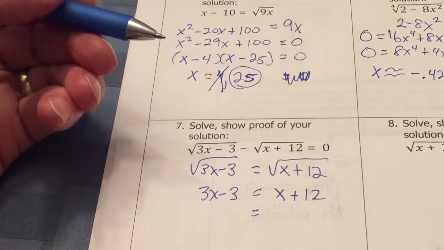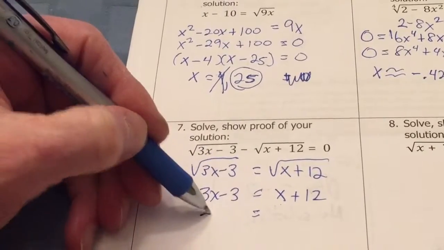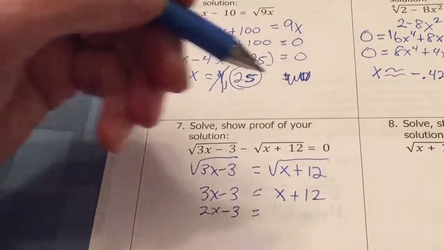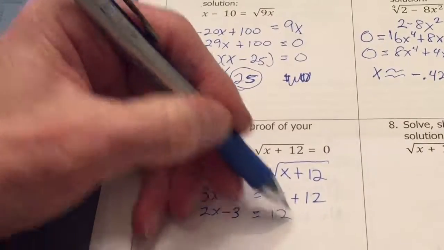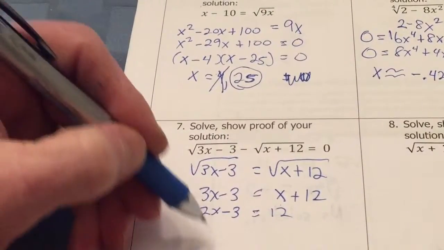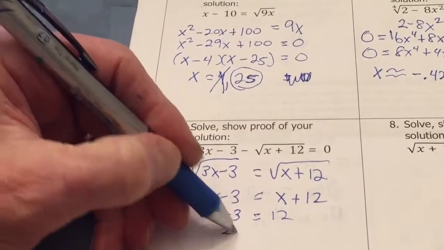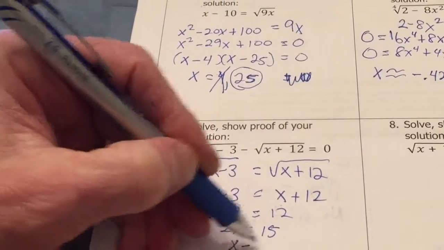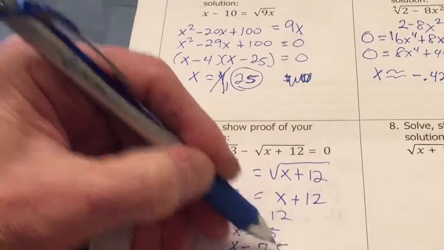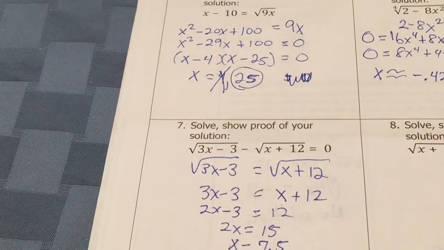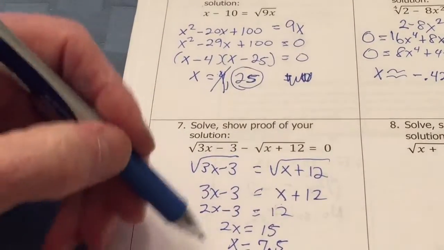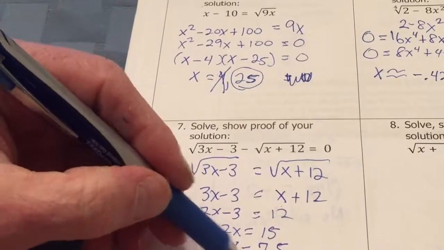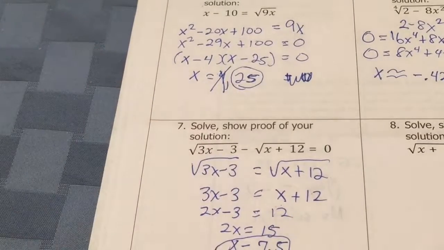I would next subtract x, make this 2x minus 3, and this is 12, and then next I would add 3, so that becomes 15, and dividing by 2 I'm going to get 7.5. And you should check your answer to make sure that works, and I did do that already, so I know that it works.